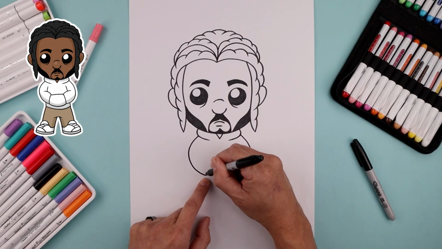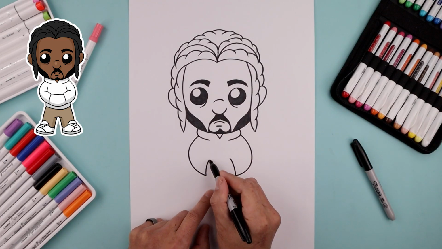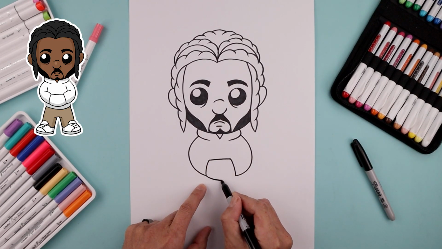Let's draw the edge of the pocket, going up and in toward the top of the arms. Flatten off the top of the pocket. Let's go back down, cut this down, and then up.